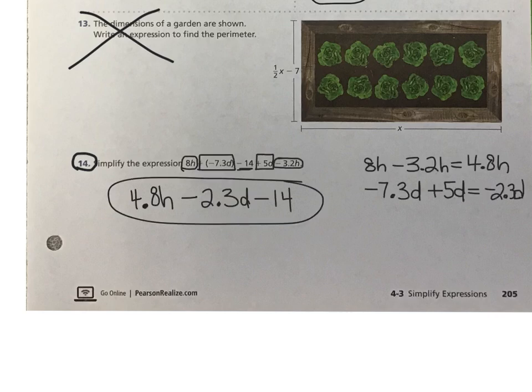And lastly on this page, let's check number 14. Notice that there is only one constant term and there's nothing to go with it, so that's why I don't have any computation with that. You do see two different variable terms here, and they both have something else to go with them. So that's why you have two variable terms and a constant term as part of your answer.